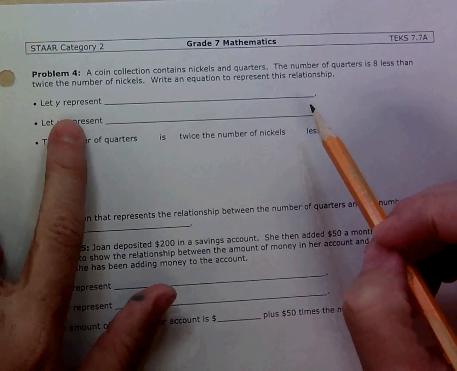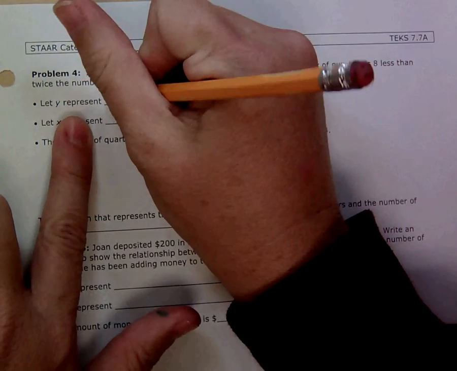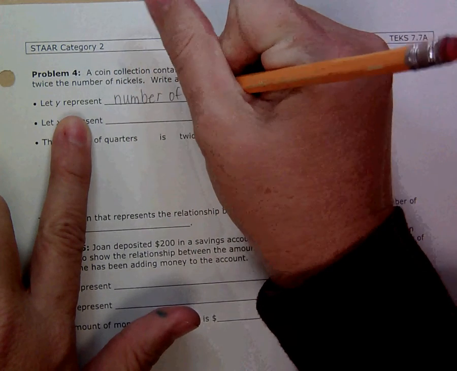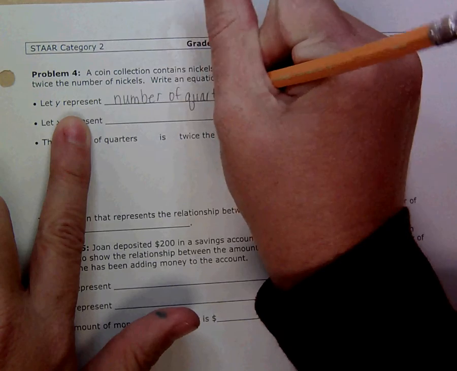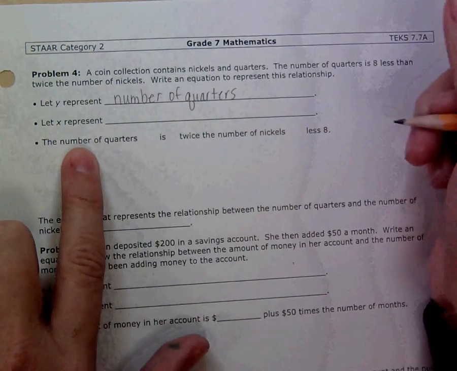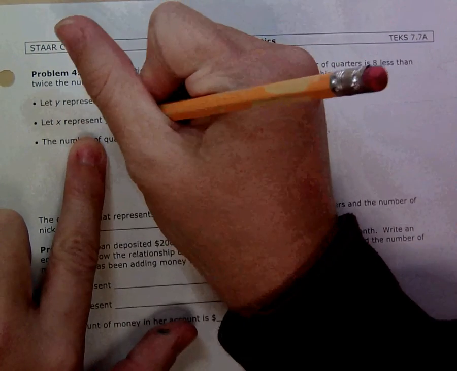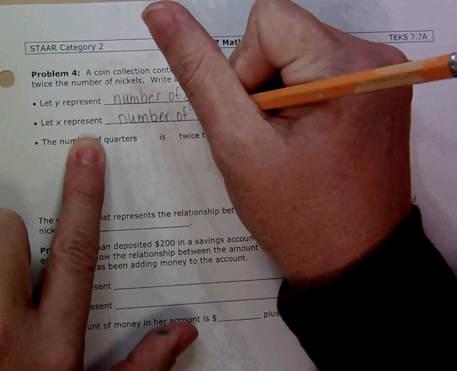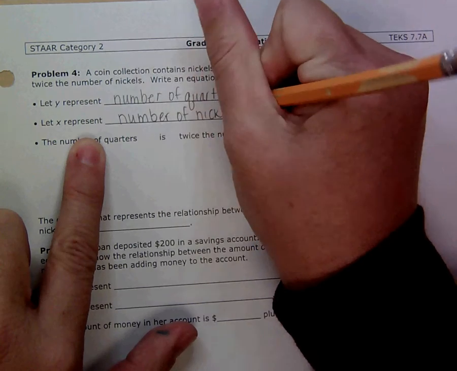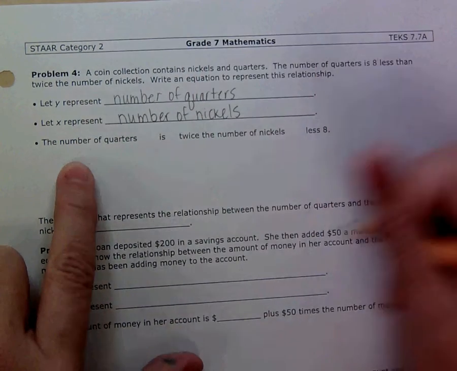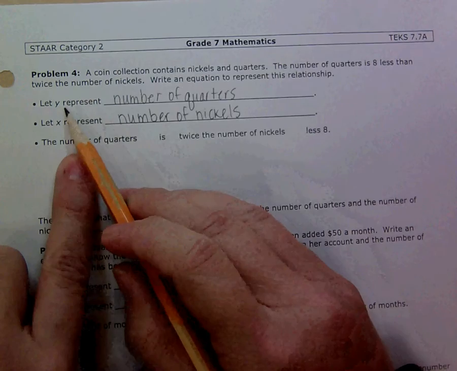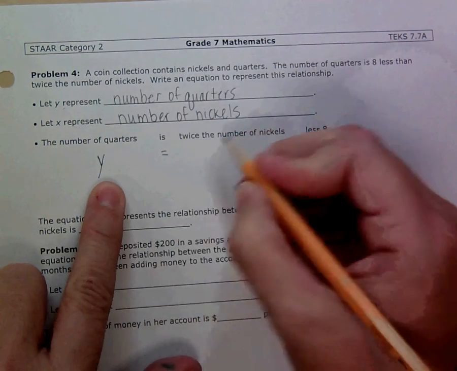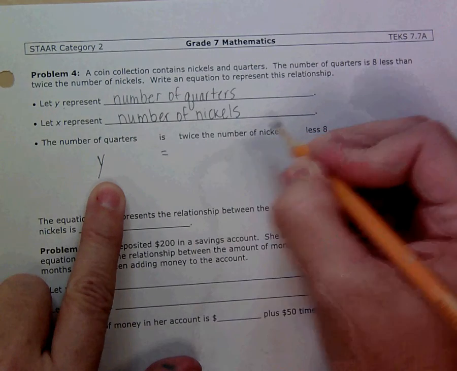Well, if y represents the number of quarters, and x represents the number of nickels, then the number of quarters, which is y, equals twice the number of nickels.